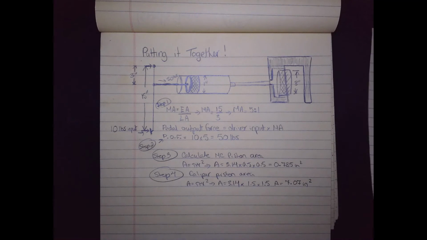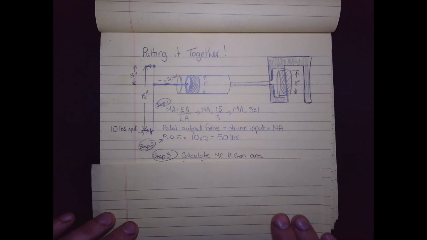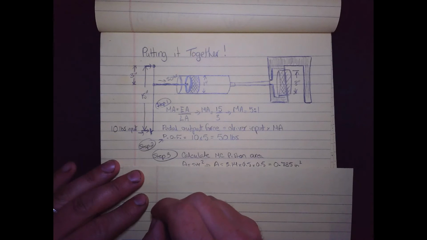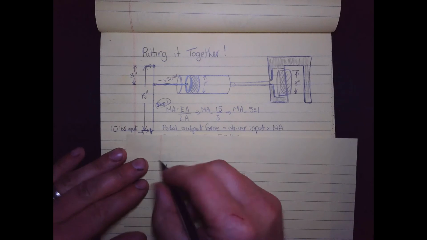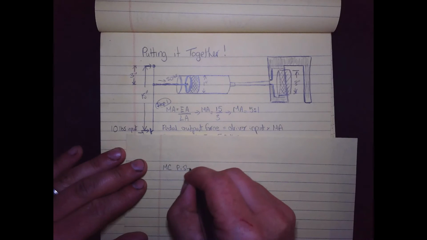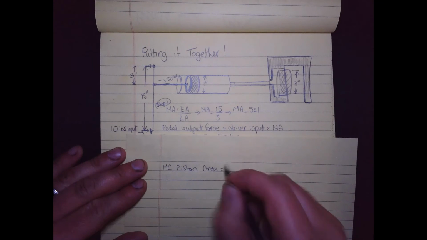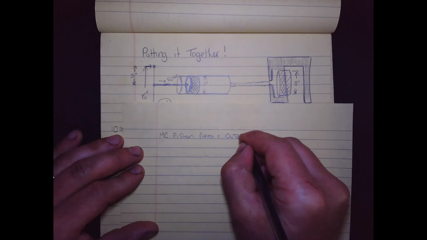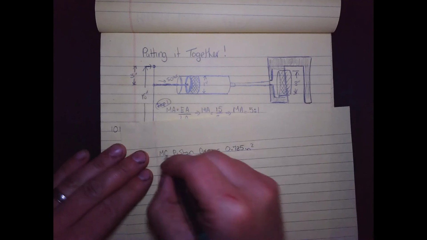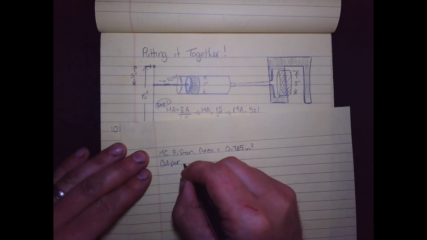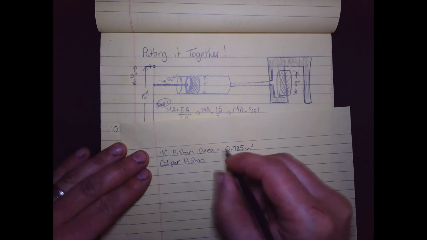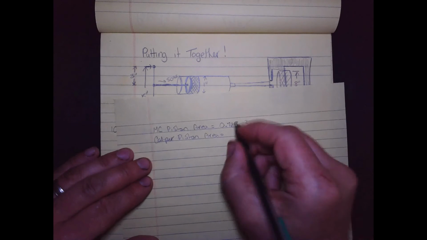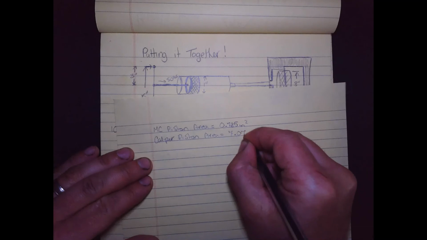So now I've got all the values that I need, but I'm out of space. So I'm going to just bring in another piece of paper here, and I'm going to write a few things down. So we know the master cylinder piston area. Move that up here. So we just figured it out, 0.785 square inches. We know the caliper piston area was 7.07 square inches.